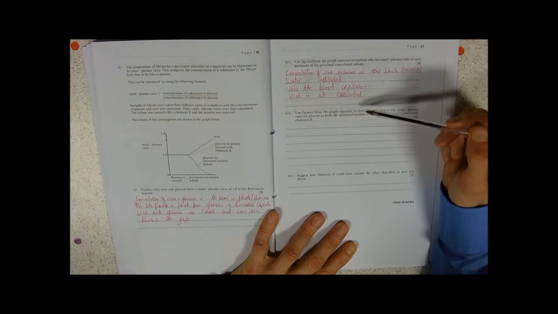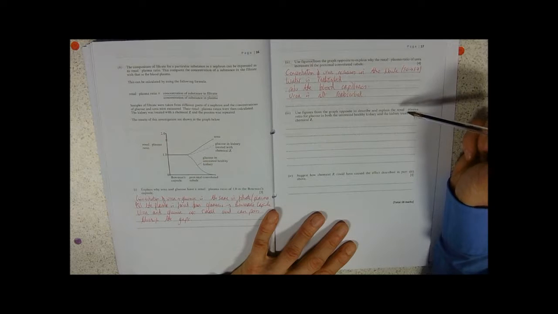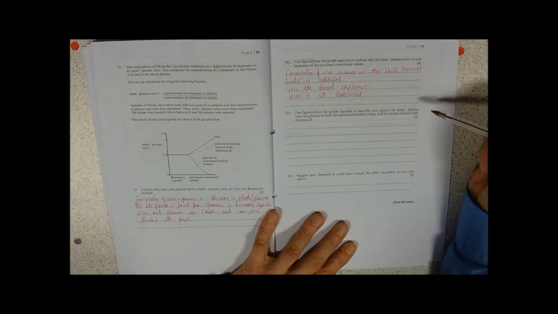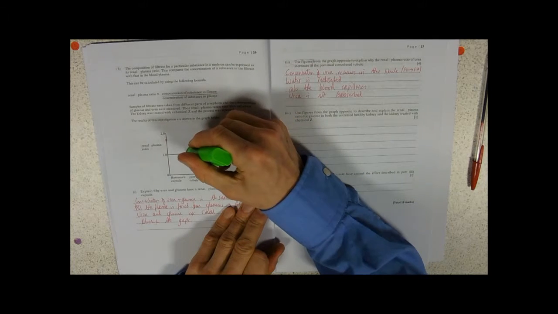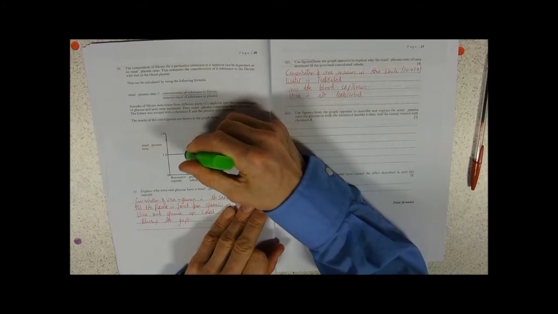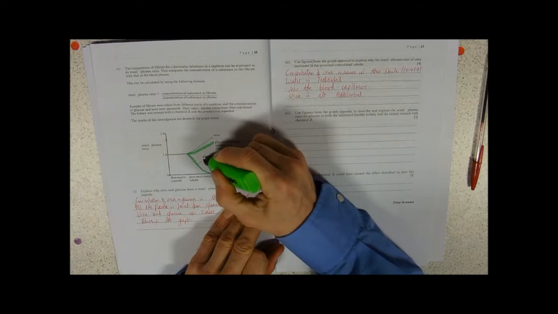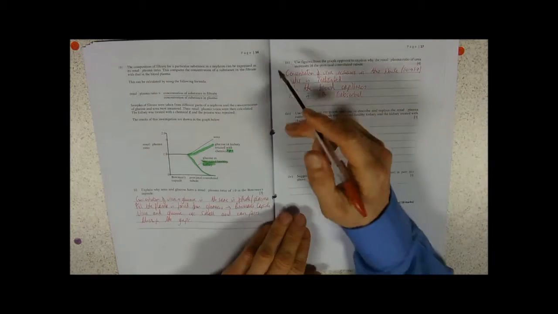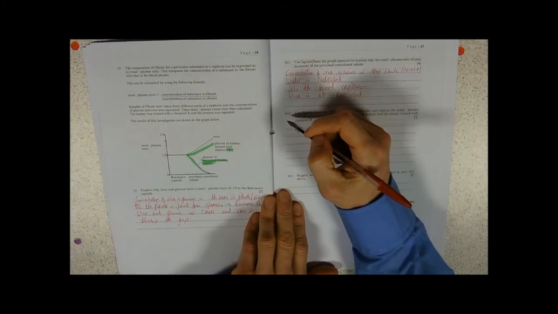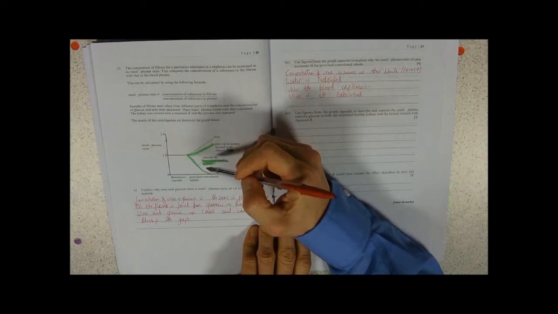Use the figures from the graph opposite to describe and explain, again we're using figures, the ratio for glucose in both the untreated healthy kidney and the kidney treated with chemical Z. So we're comparing this line here and that line there, and this is the untreated healthy one, and then this is one with chemical Z. And so let's do the normal one.